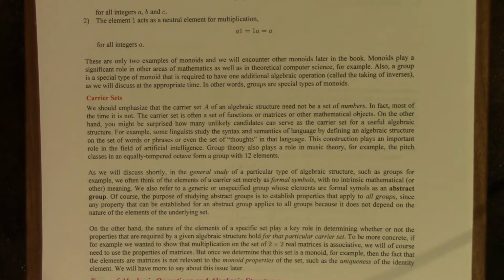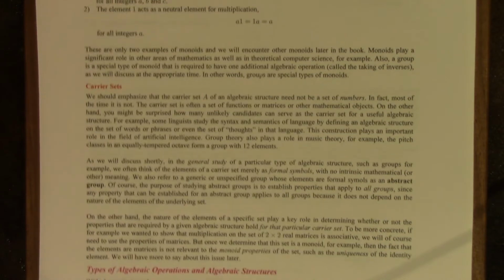These are only two examples of monoids, and we're going to encounter others later in the course. Monoids play a significant role in other areas of mathematics, and also in computer science, for example. It's a very simple algebraic structure, two operations, but quite useful. In fact, a group is a special type of monoid that is required to have one additional algebraic operation called the taking of inverses. And we'll go into that again at the appropriate time.